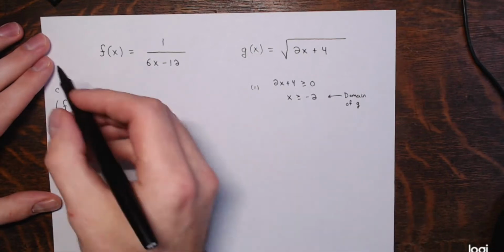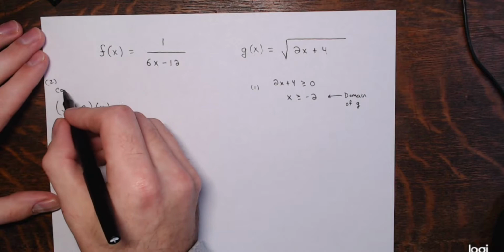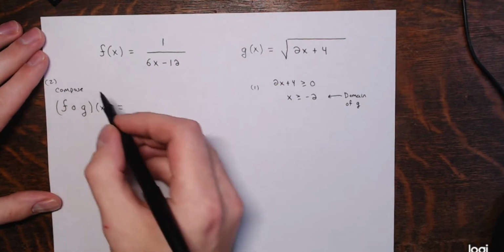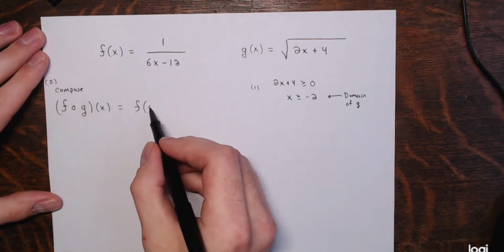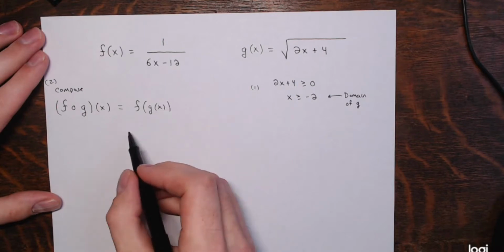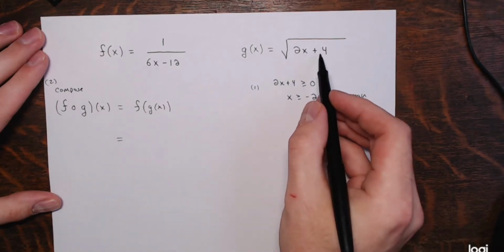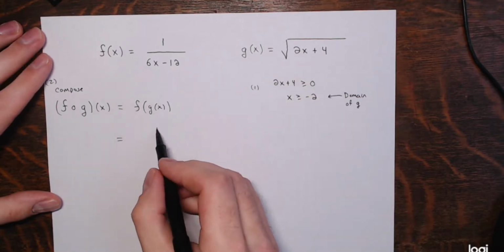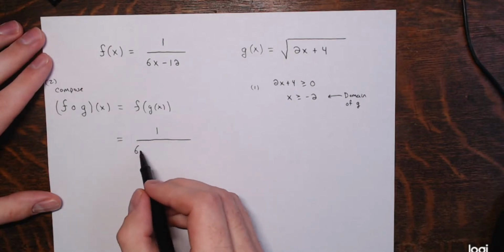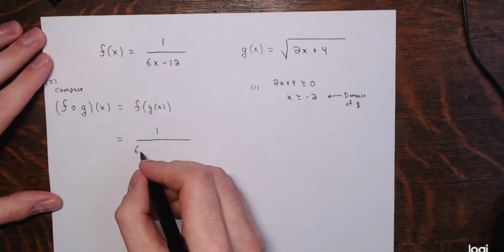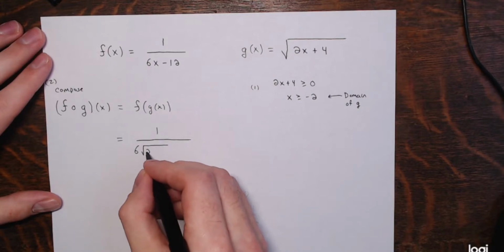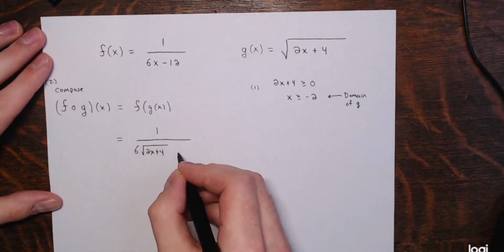Step 2, let's actually compose the functions. Remember, this is f of g of x. So basically, I just take g of x and plug it into f. So instead of 1 over 6x minus 12, it's 1 over 6 times the square root of 2x plus 4, and then minus 12.